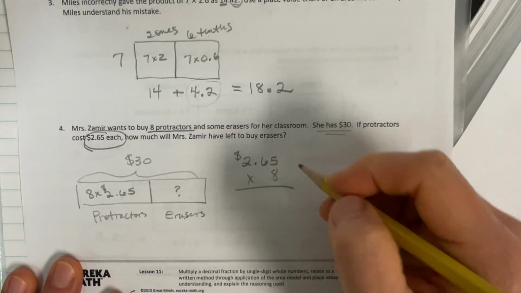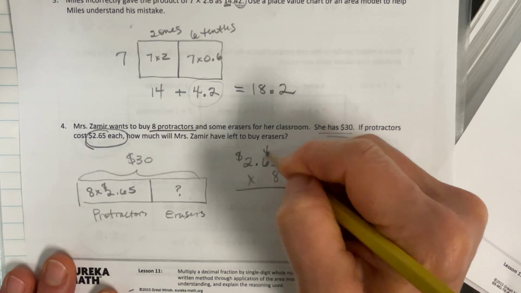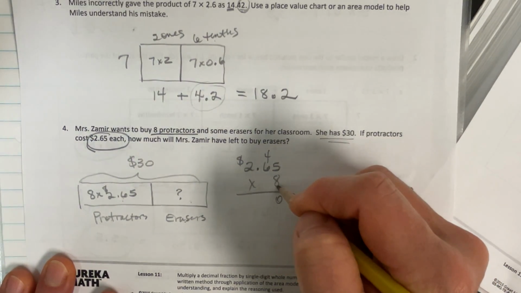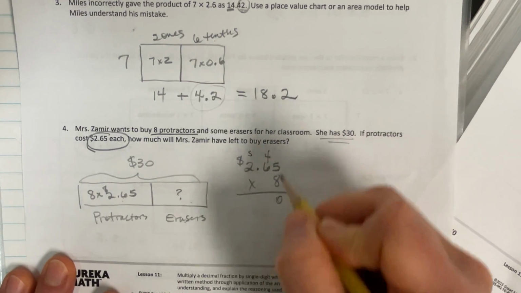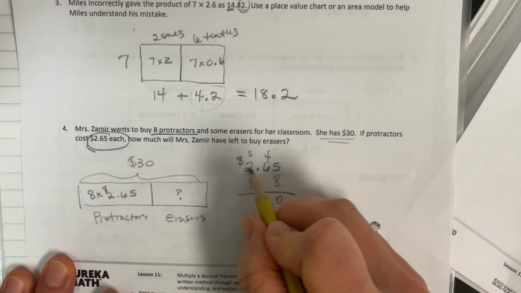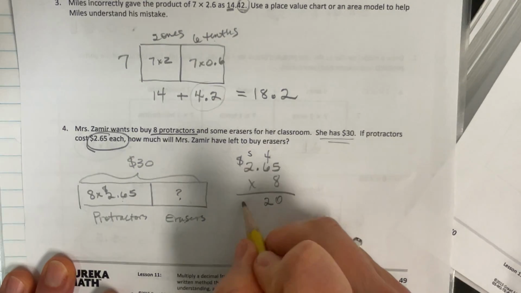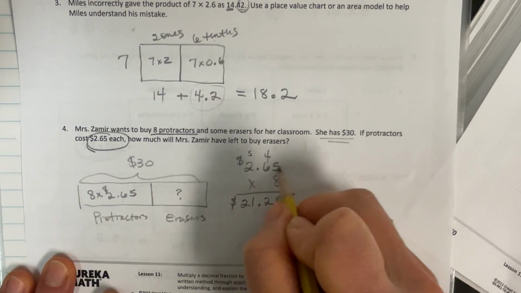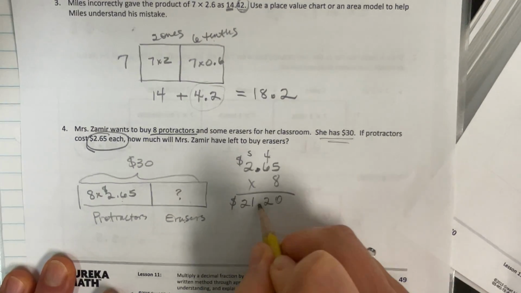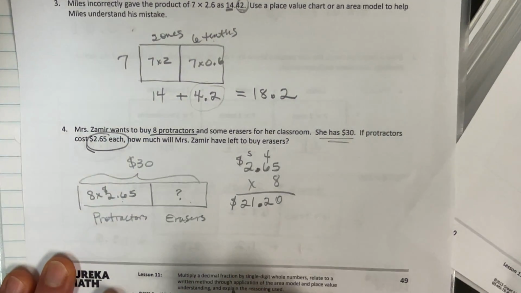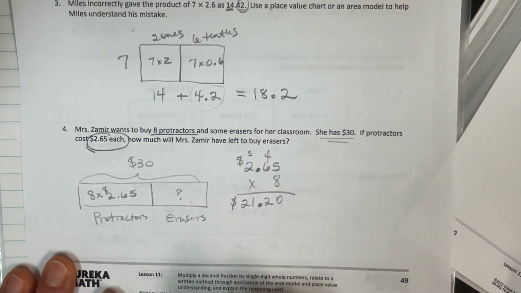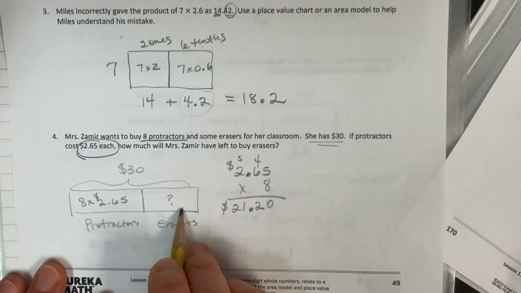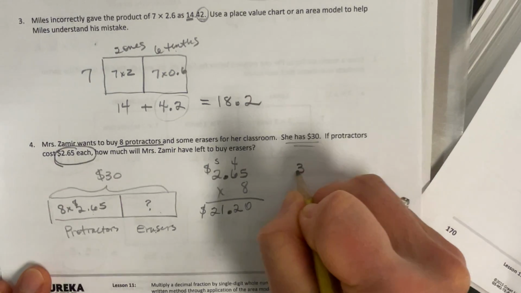8 times $2.65. 8 times 5 is 40. 6 times 8 is 48, plus 4 is 52. 8 times 2 is 16 plus 5 is 21. Notice this had hundredths in my problem. I have hundredths in my answer. $21.20 on the protractors. So to find what's left for the erasers, we have to subtract from $30.